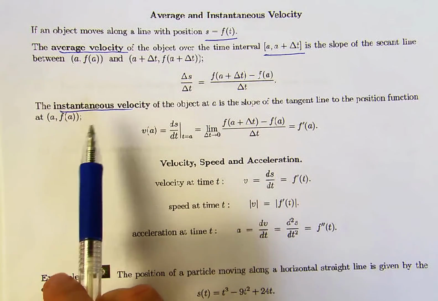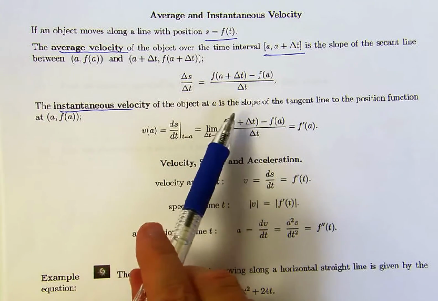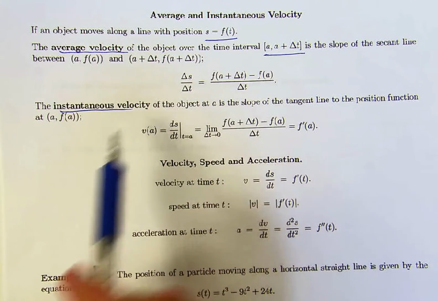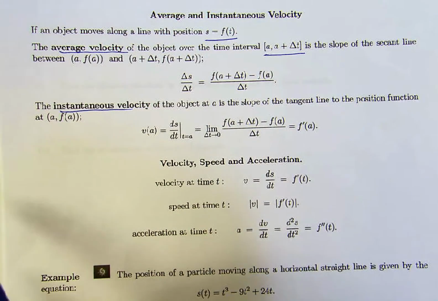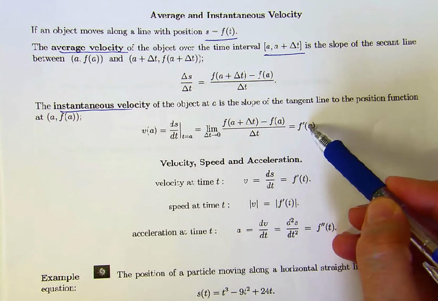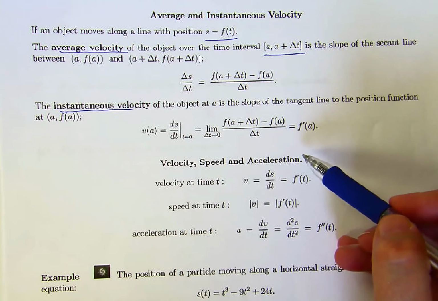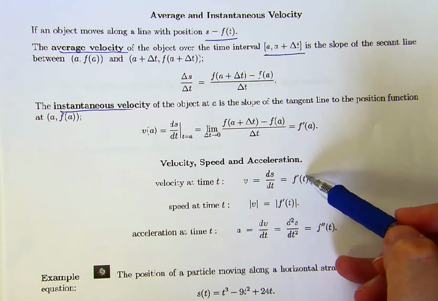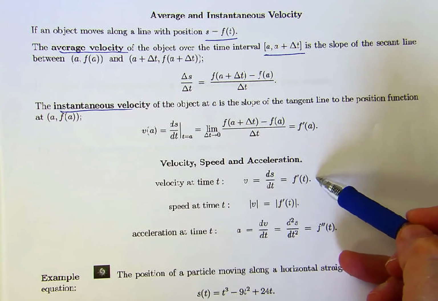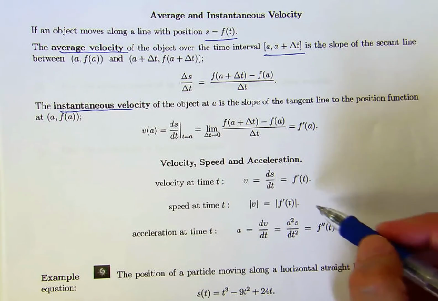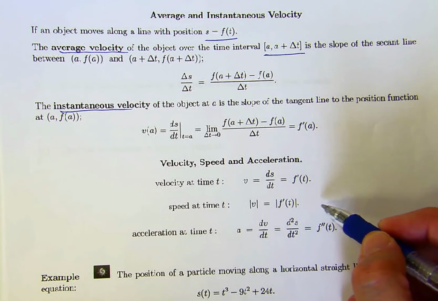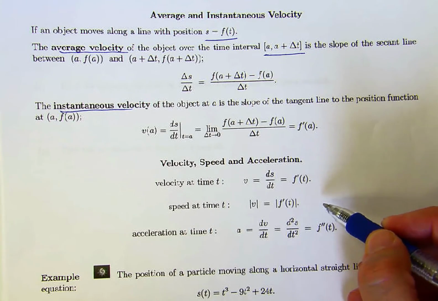So the instantaneous velocity of the object at a is the slope of the tangent line to the position function, and that is the derivative of the function at a. So the velocity at a is f prime of a. The velocity at time t is f prime of t for any value of t, so that's a function in itself, the velocity function, and the speed at time t is the absolute value of the velocity, or the absolute value of f prime of t.